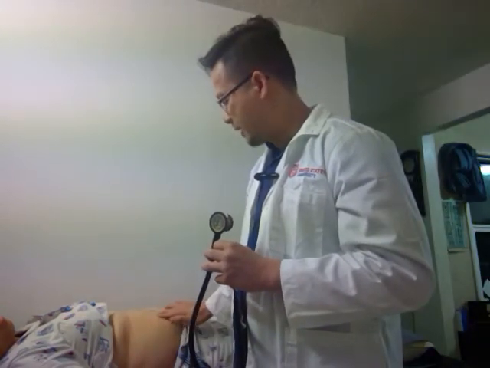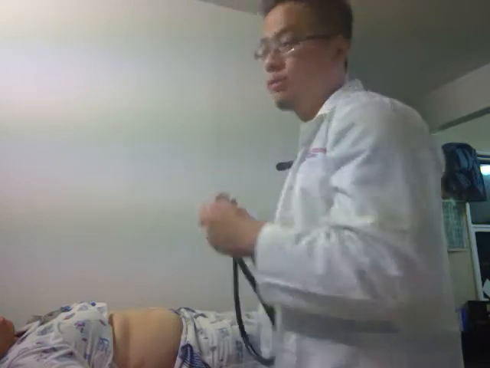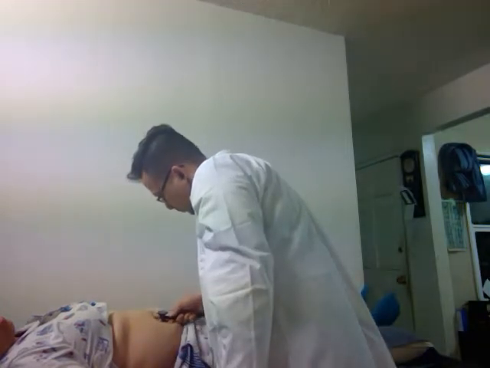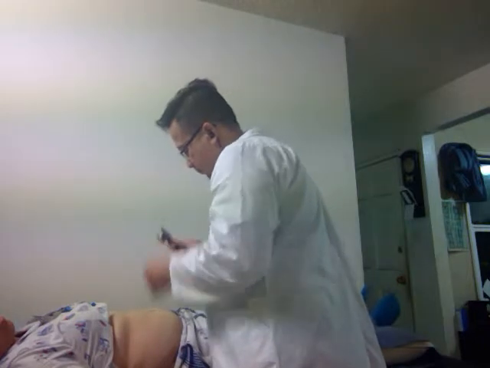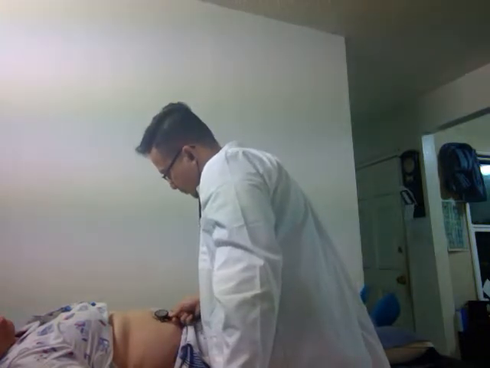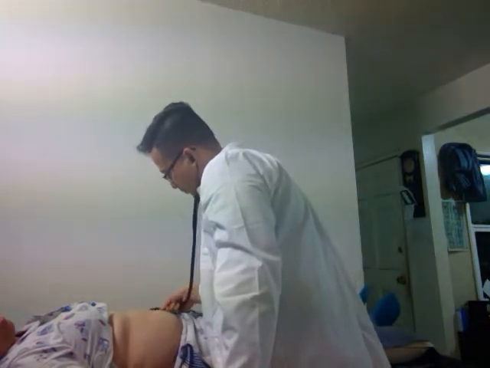Verify the umbilicus, then go one inch to the left below the umbilicus, and one inch to the right. We listen to the left and right iliac arteries with the diaphragm and the bell. The iliac arteries on the left and right sides have no bruit and no turbulent sound.